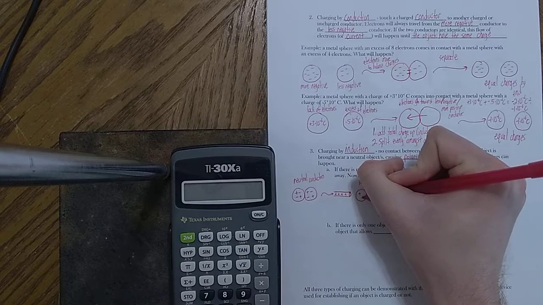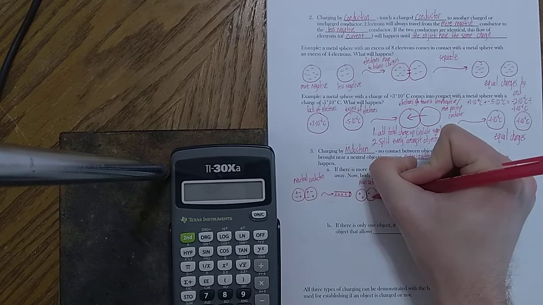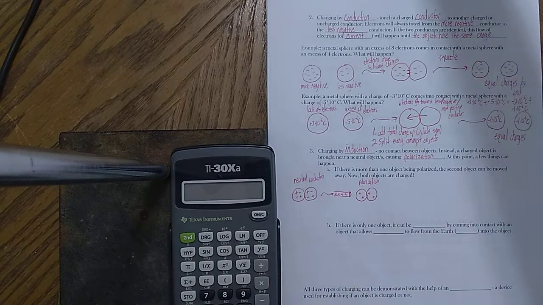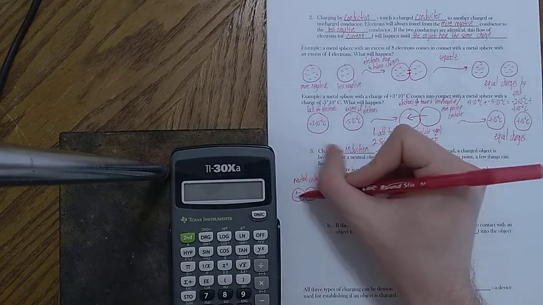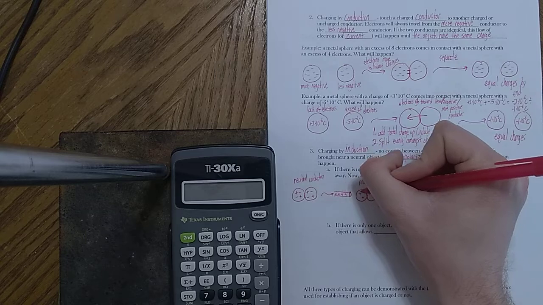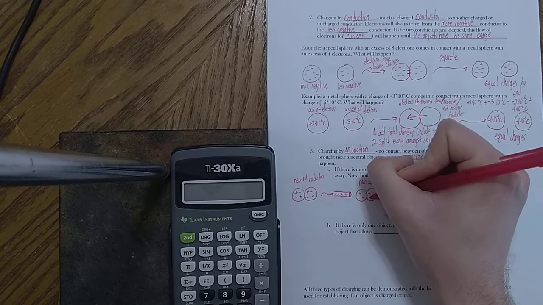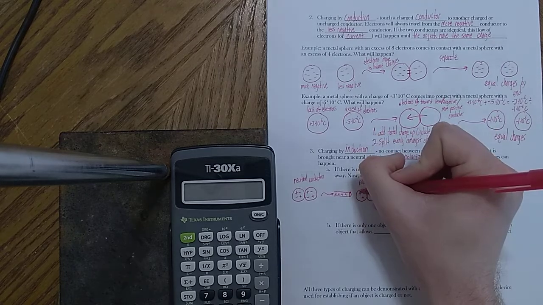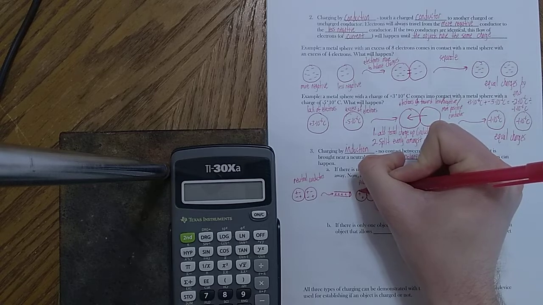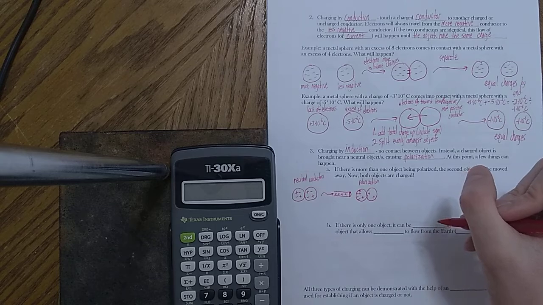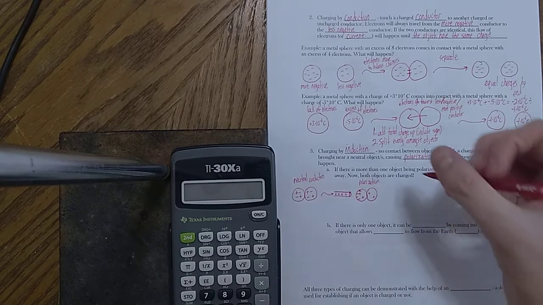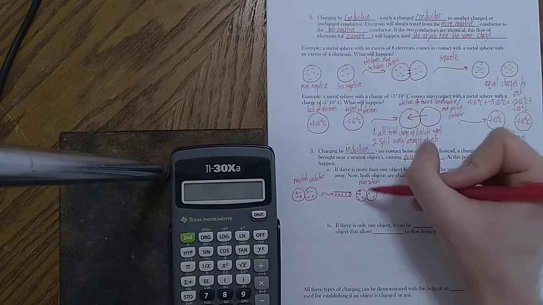You're going to get the positives staying in place, and the negatives in this original object are going to want to go towards the positive, but the negatives in this one are going to want to go towards that positive as well. So they're all going to be kind of floating around over here, as close to those positives as they can get. Now you have polarized this.